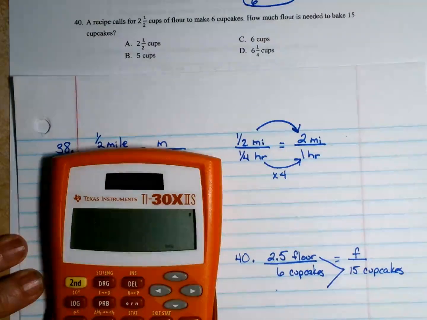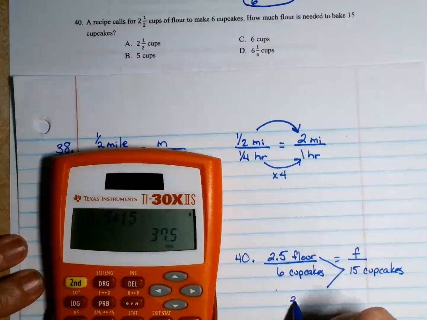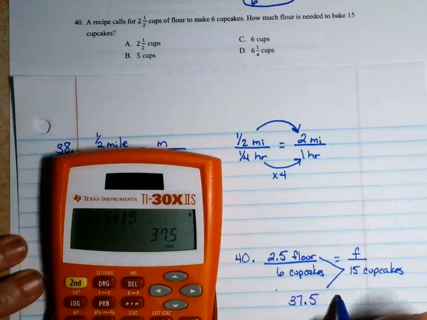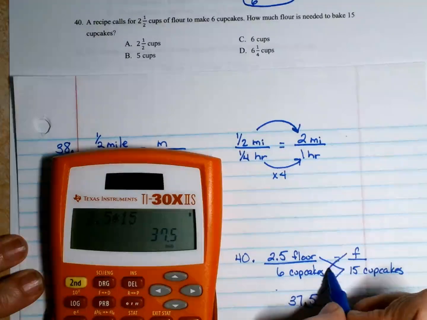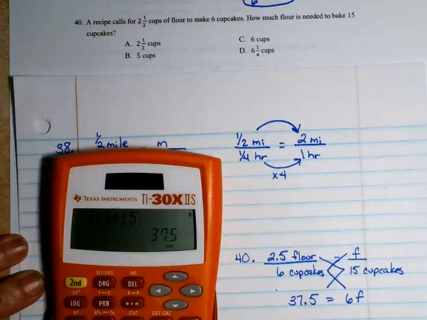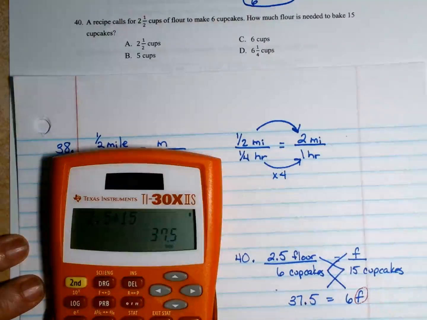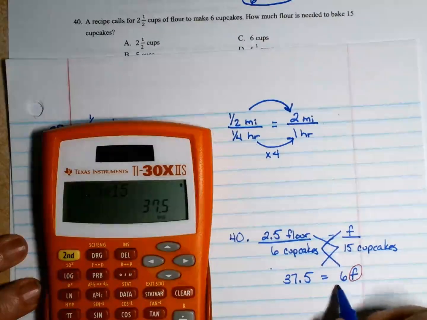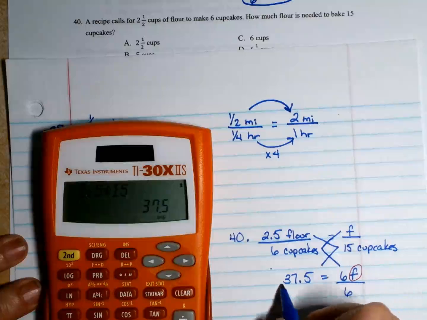So I have 2.25 times 15 equals 37.5 equals 6F. Okay, so then I have to get this by itself. So I'm going to divide both sides by 6.